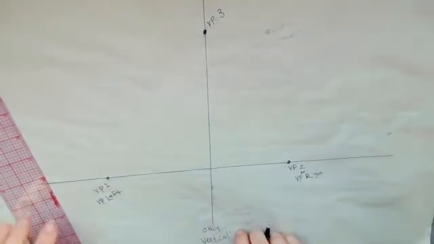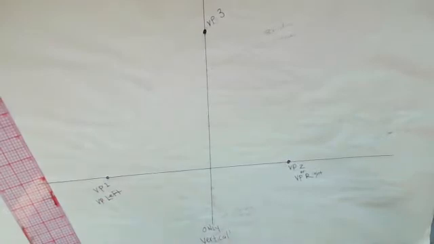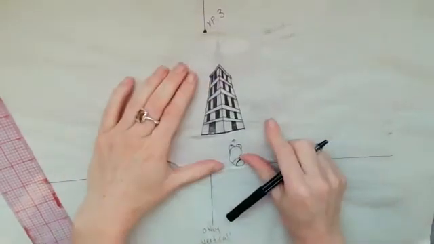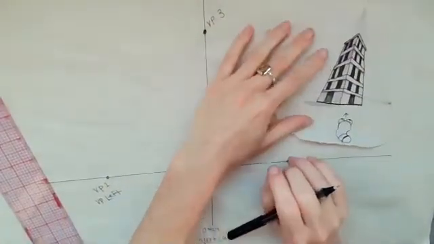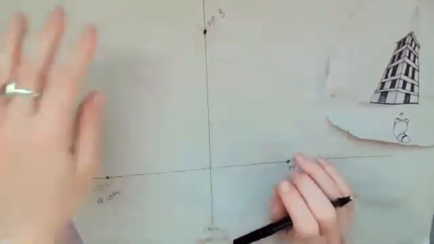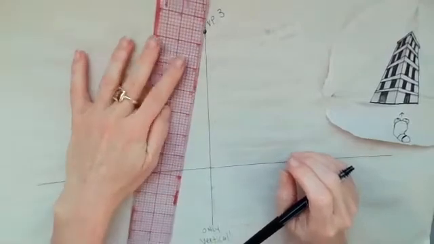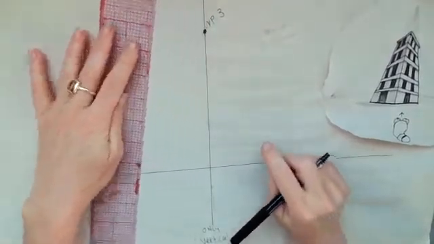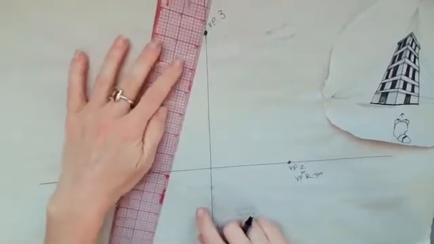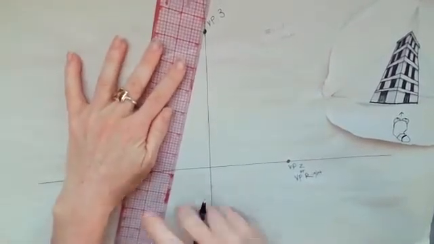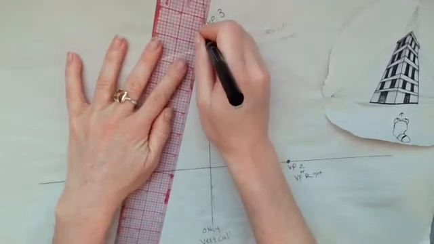And I will show you without further ado. Remember, it's going to look a little bit funky as we get started, but what we want this to look like is this by the end. So working with that in mind, it's a little bit easier to get this started. So the first thing you want to do now that you've established your vanishing points is to make your first set of diagonal lines coming off of the vanishing point 3.